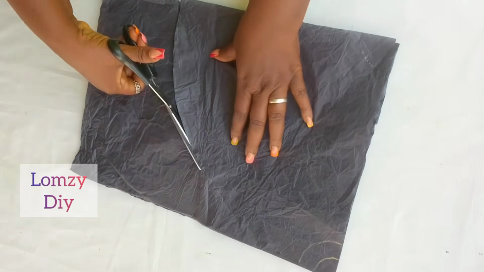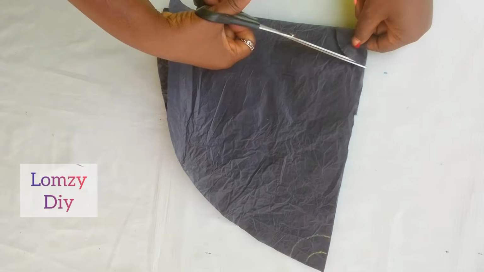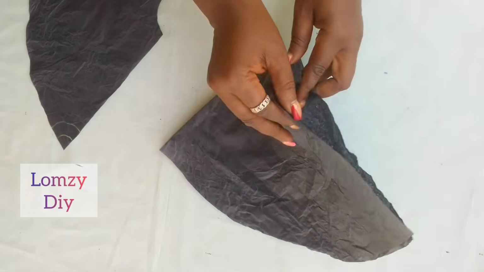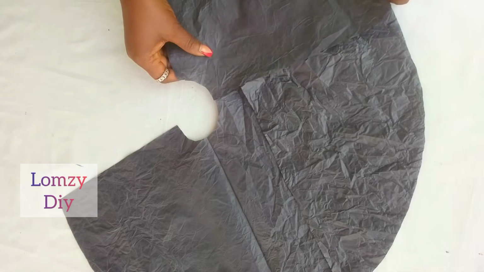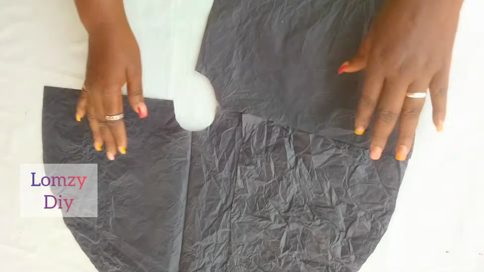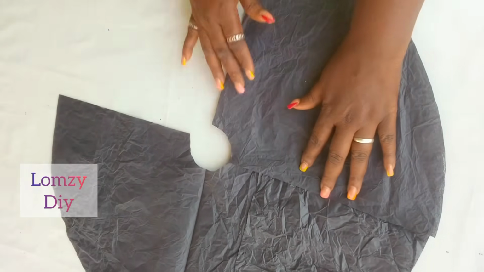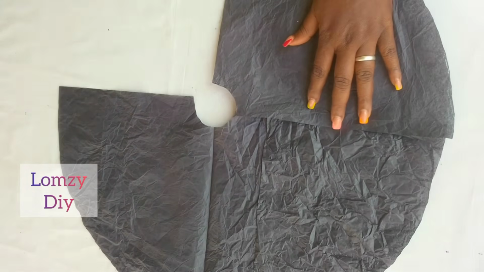Remember, I told you we are not adding any other sewing allowance to this. By the time you add it, you will see an extra fabric that you use for joining. So as you can see, this is into 3 like this. You're going to go to your machine and join it here. There's an allowance included already. You can see that we have 3 sections here.